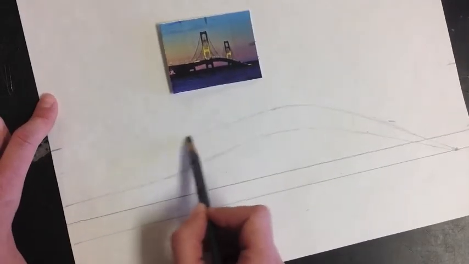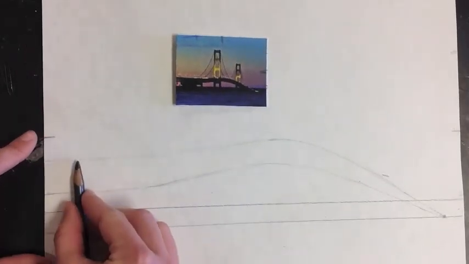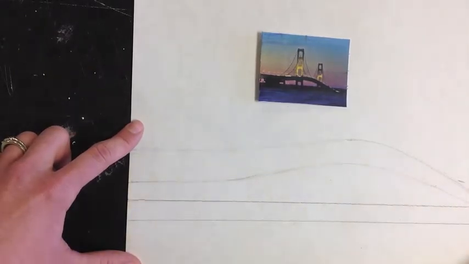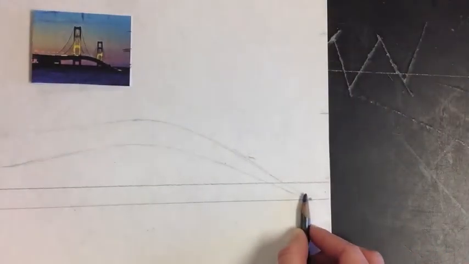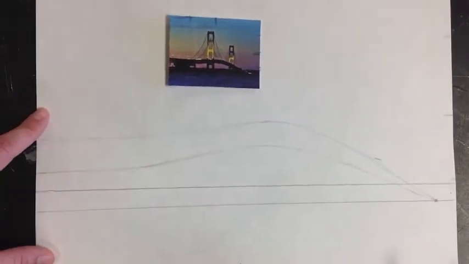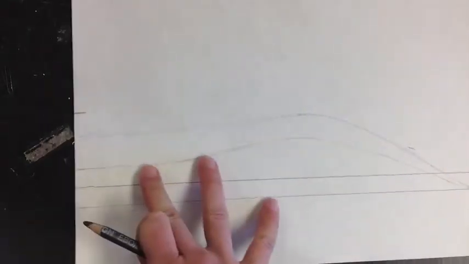And it comes pretty straight out here. You can see this is significantly wider here, whereas when I get down here, it's a lot less wide. That's because as things get farther away, they appear to be smaller. So we pretty much have our bridge part determined.